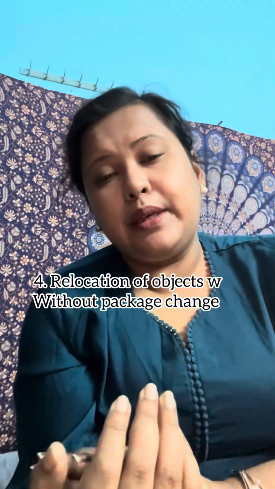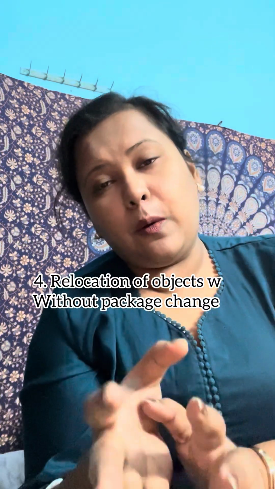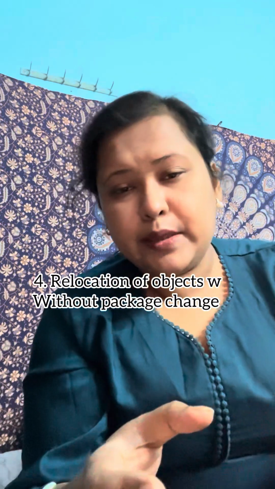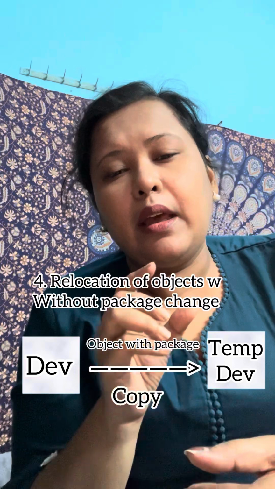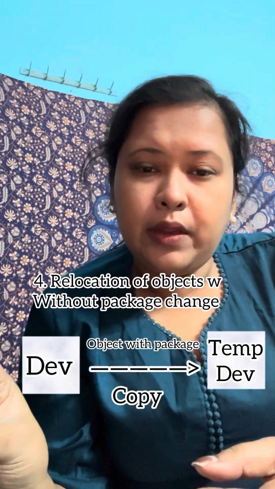What does this mean, and what is the purpose of these 3 types? Relocation without package change means you are copying a specific object along without changing its package. That means its package name will be the same. You are copying that object to a separate system.